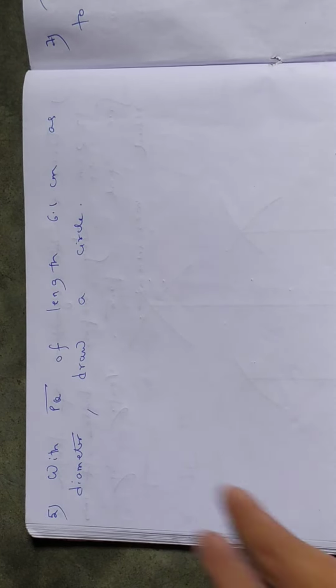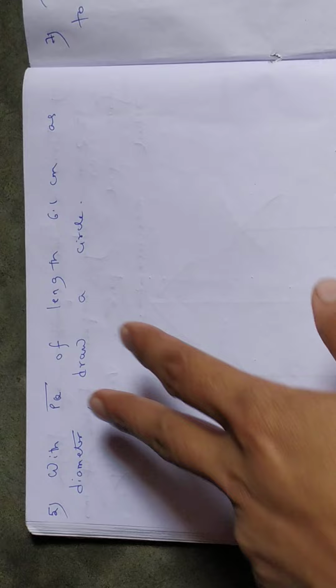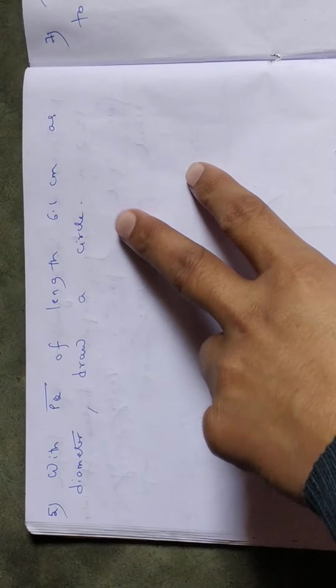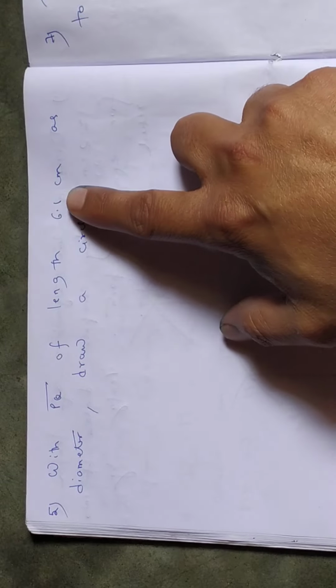So today we are going to do the second part of exercise 14.5, that is from question number 5 onwards, as you can see. So what is question number 5? That is written, with PQ of length 6.1 centimeter as diameter, draw a circle. So we have to draw a line of dimension 6.1 centimeter, and with that line as a diameter, you have to draw a circle.